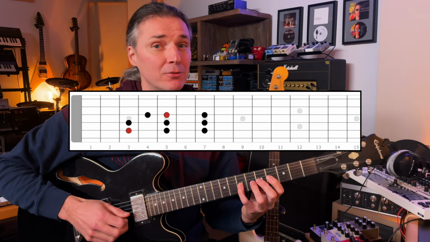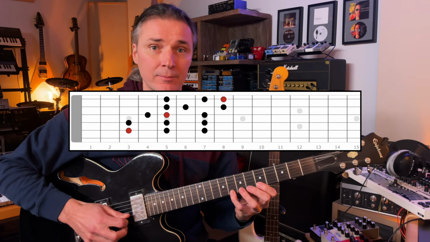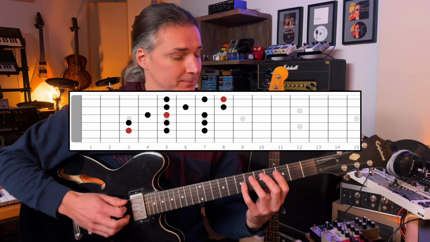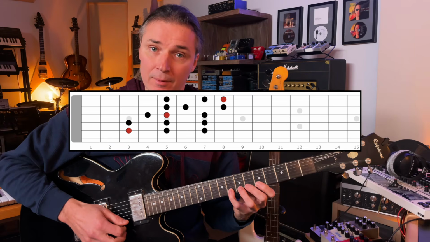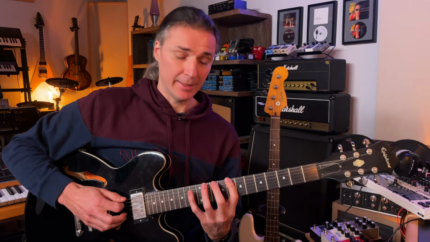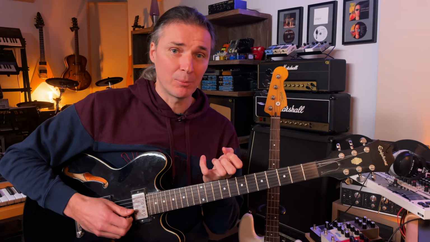I just have to be mindful of that 2nd string. Remember to move up one fret. And now I'm out of strings, right? I'm playing the same thing. And the same fingering, the only difference is when I'm moving up one fret.